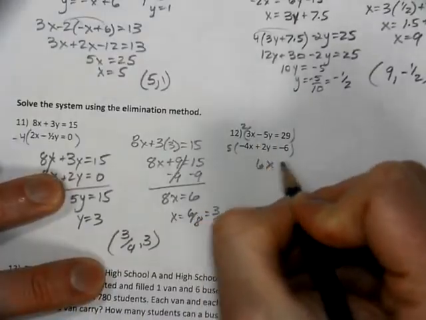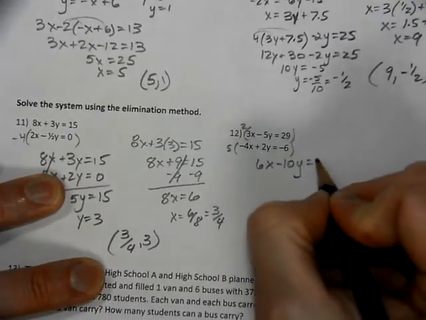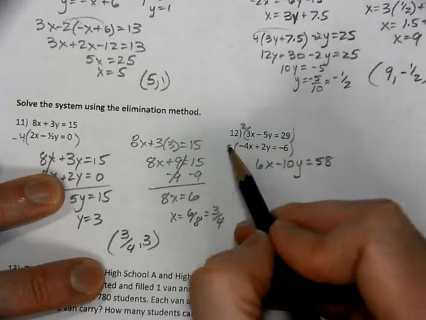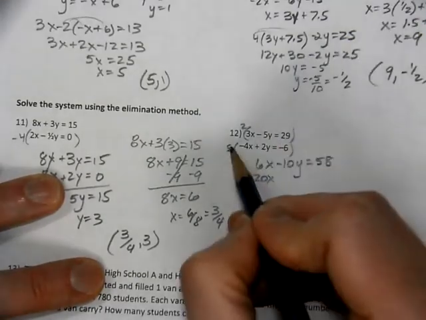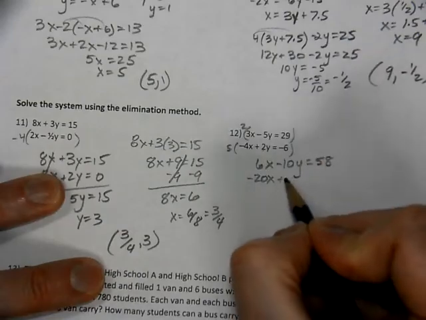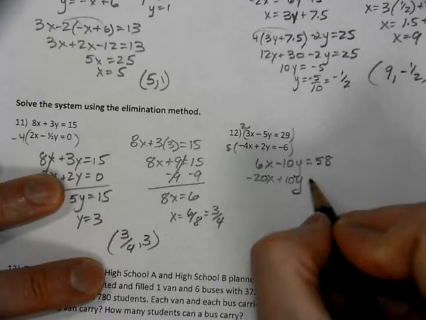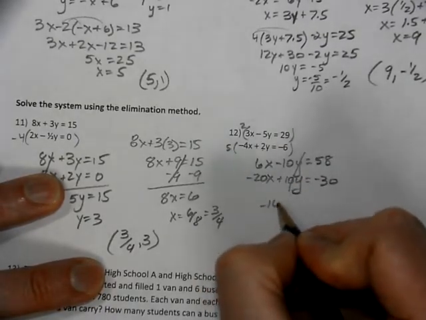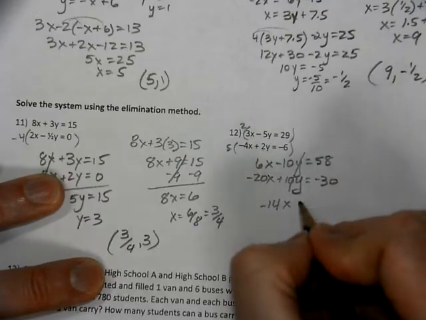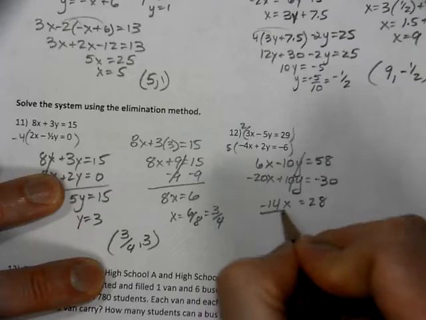So that's going to make 6x minus 10y equals 58. Now watch what happens here. Negative 20, that doesn't help a ton, but this gives us positive 10y. The y's are going to cross out. Negative 30. Negative 14x and 28, and look at that.